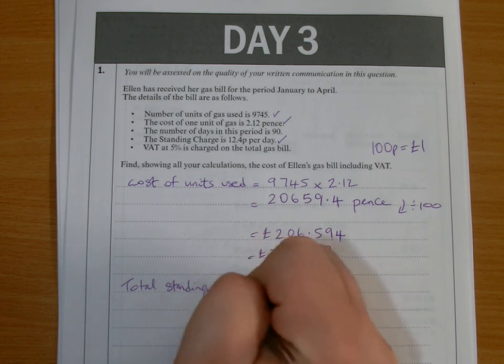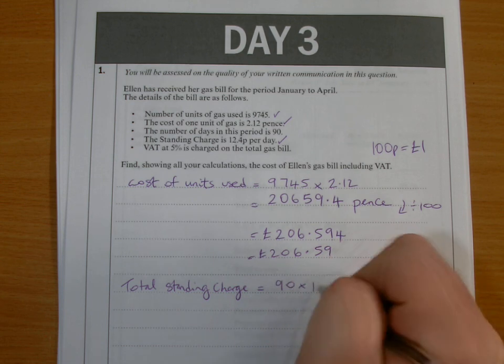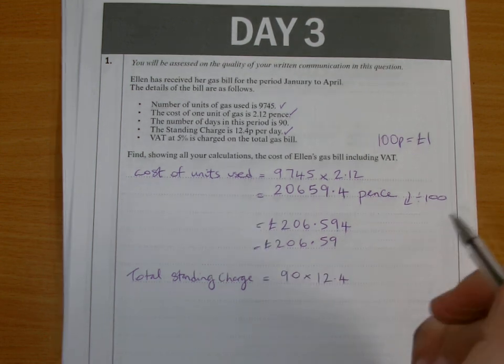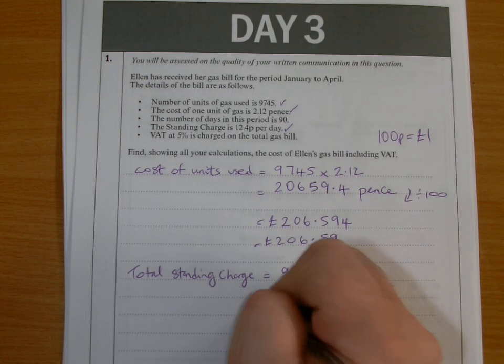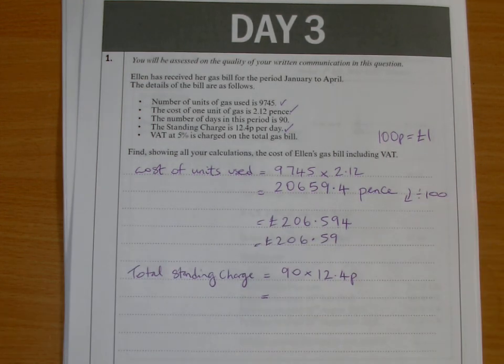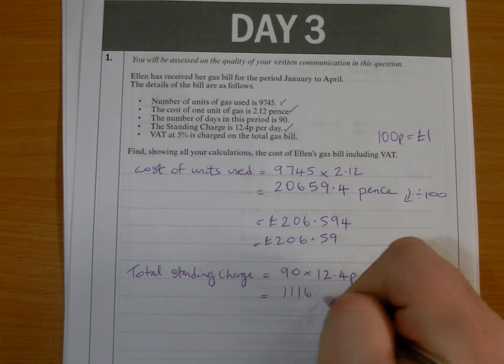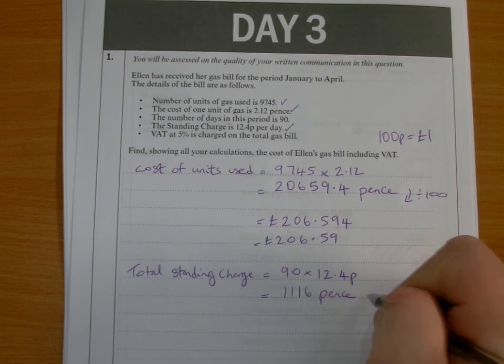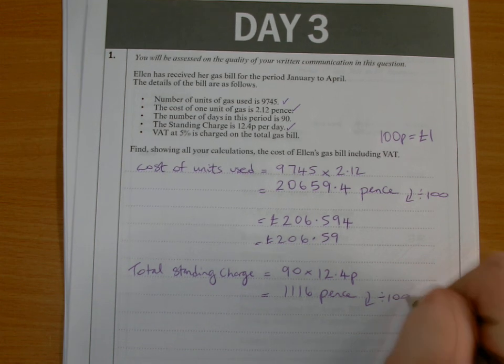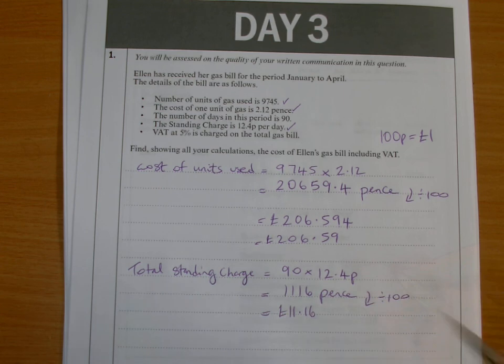That will be 90 times 12.4 pence, so 12.4 pence each day for the 90 days works out to be 1,116 pence. Just as before, we divide by 100, and we get £11.16.